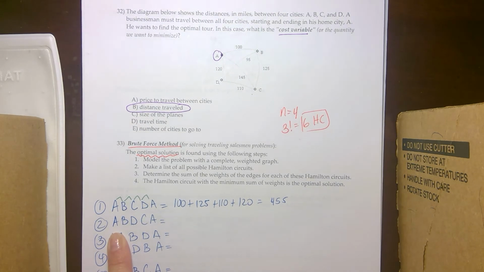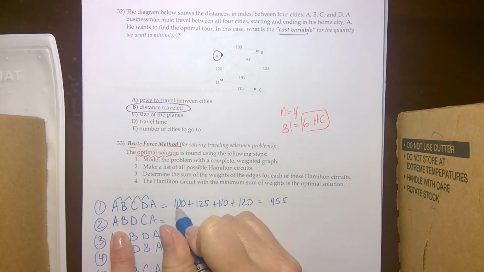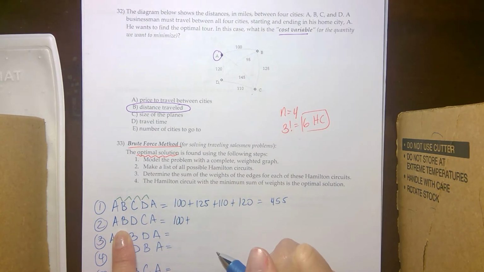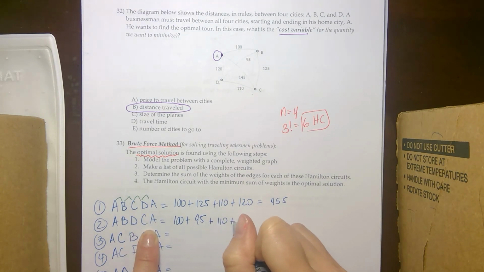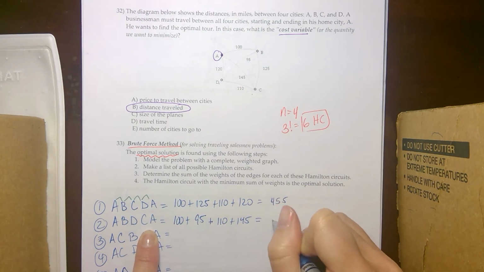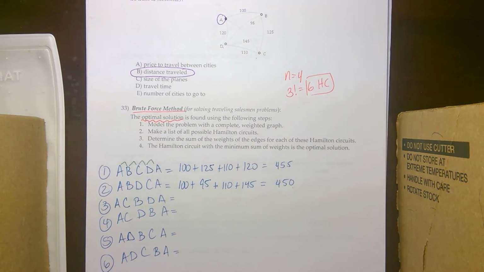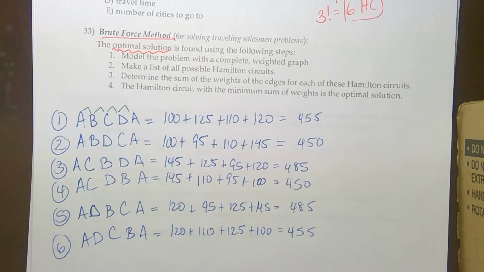When I go to the second one, I have AB again because I start the same way, but then I take the edge from B to D, which is just 95. Then from D to C is 110 and C to A is 145, so I get a sum of 450. You see that the paths, the circuits, don't have the same weights. I'm going to pause my video, you pause yours, fill in the weights for those remaining 4 pathways.